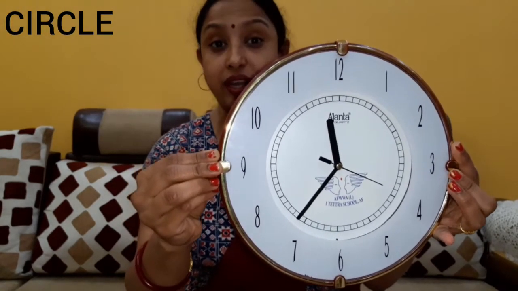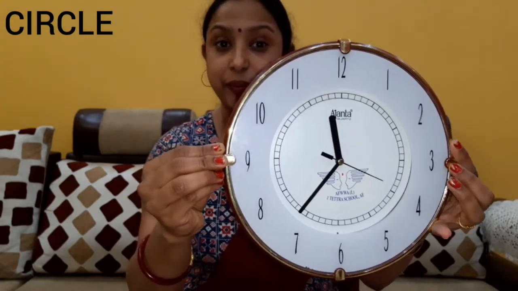This clock is circle in shape. So children, right now we have seen so many objects that are circle in shape, like bangle, coins, button, plates, etc. These are all circle-shaped objects.